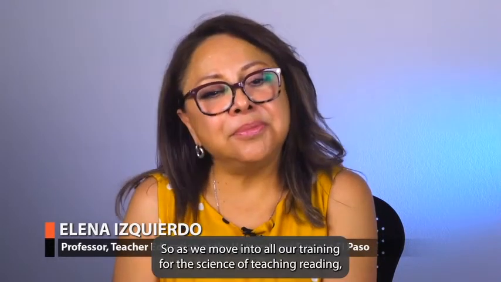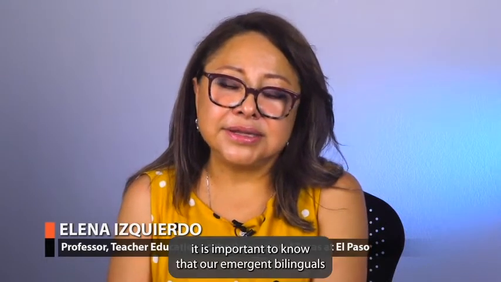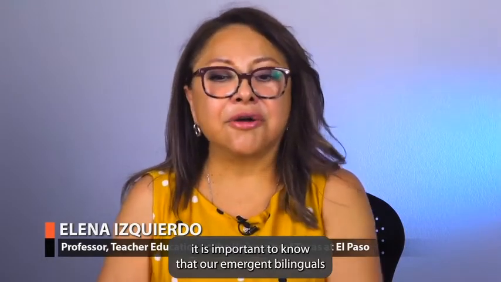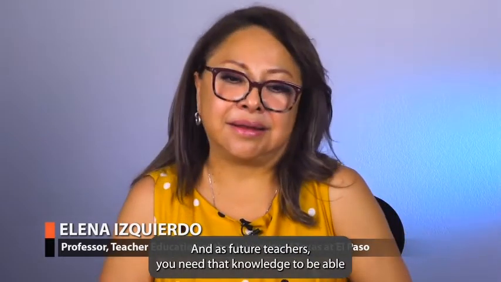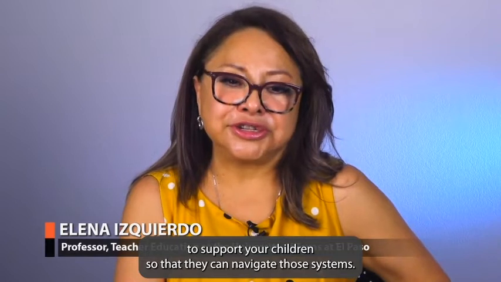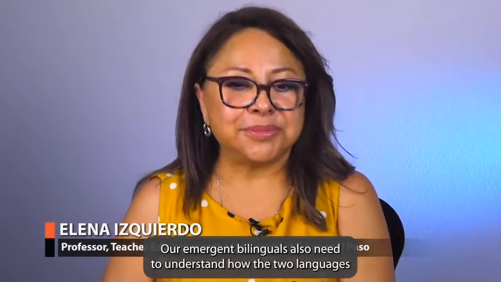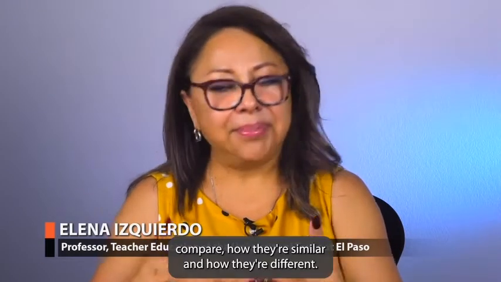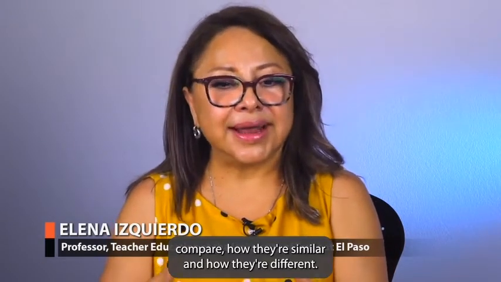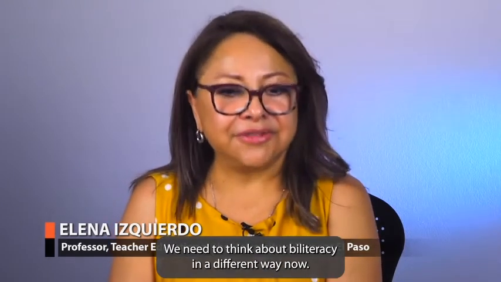So as we move into all our training for the science of teaching reading, it is important to know that our emergent bilinguals need those codes, need those practices. And as future teachers, you need that knowledge to be able to support your children so that they can navigate those systems. Our emergent bilinguals also need to understand how the two languages compare, how they're similar, and how they're different. We need to think about biliteracy in a different way now.